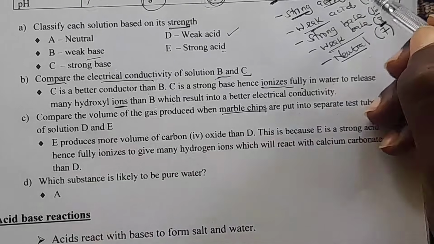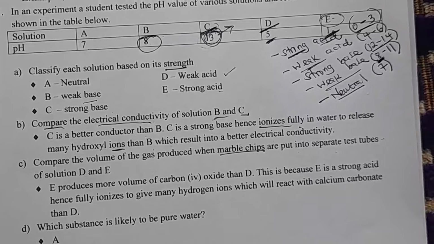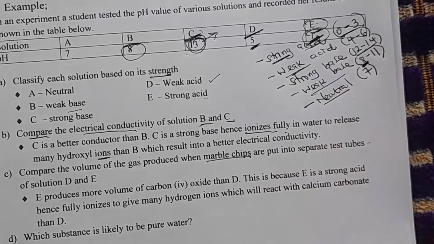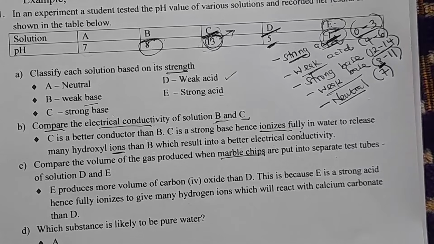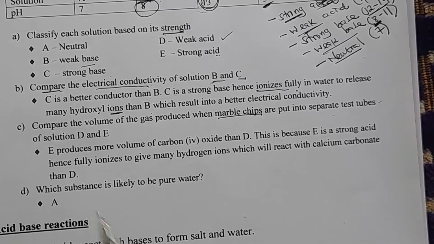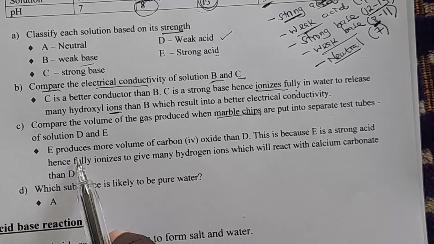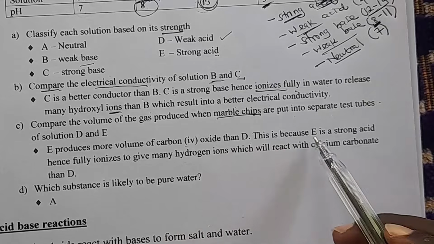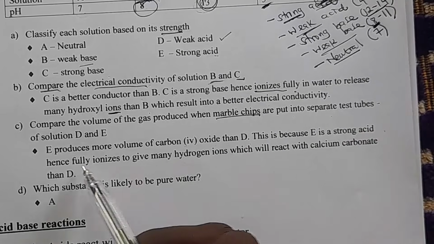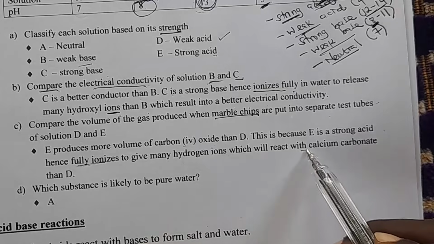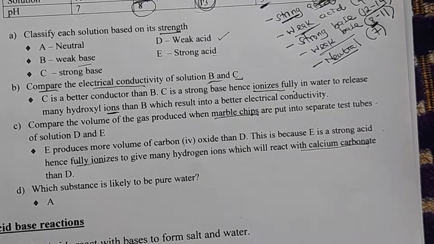So here, 1, that's E, is a strong acid. So the test tube containing marble chips with solution E will have a rapid effervescence. We are saying E produces more volume of carbon dioxide than D. Reason? This is because E is a strong acid, therefore it fully dissociates to give many hydrogen ions which will react with the marble chips or the calcium carbonate, than D.